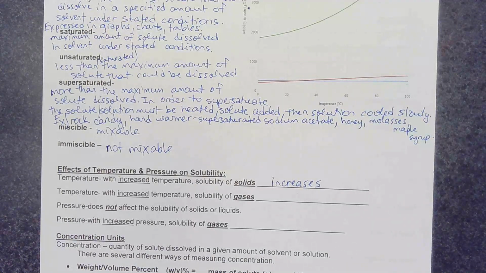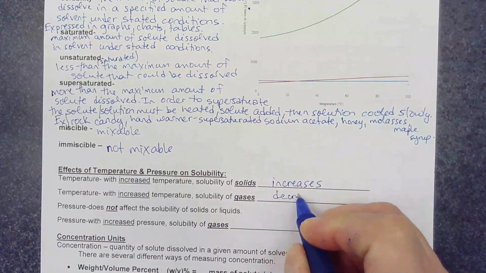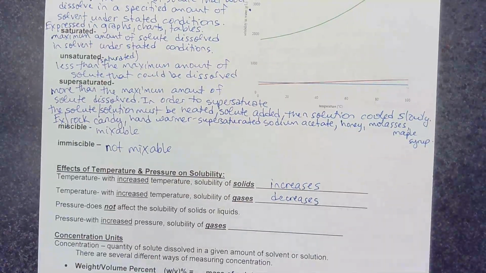With increased temperature, the solubility of gases. See how much you all know. I've got some fishermen in here. See how much you fishermen know. What do you think, Nate? Yes, decreases. You're exactly right. With increased temperature, the solubility of gases decreases.